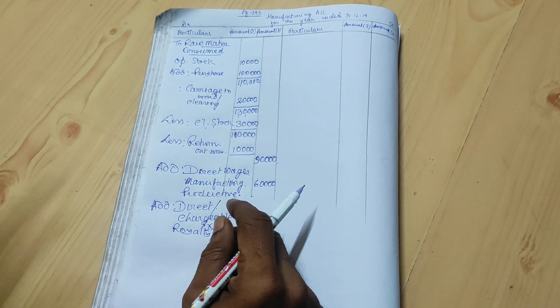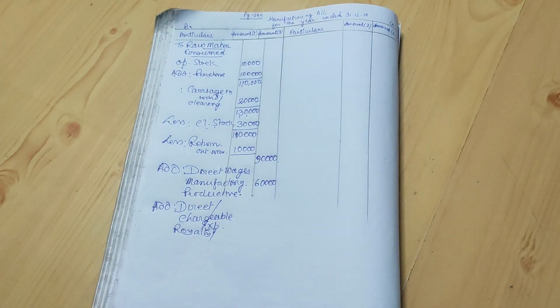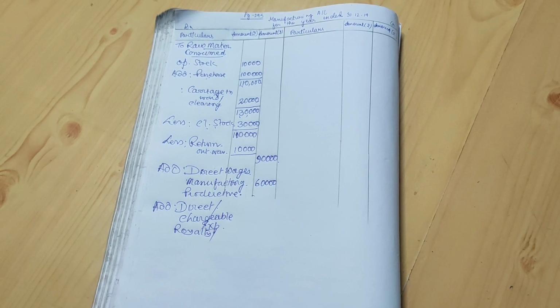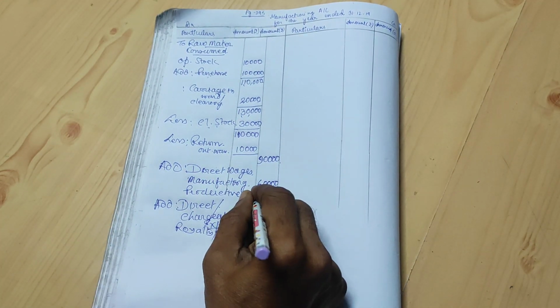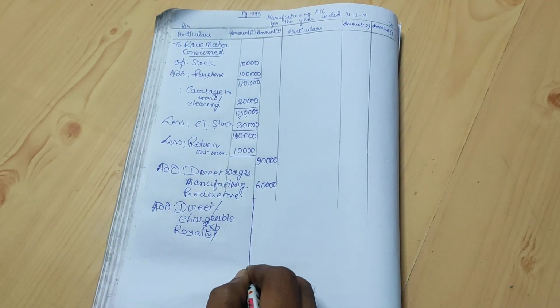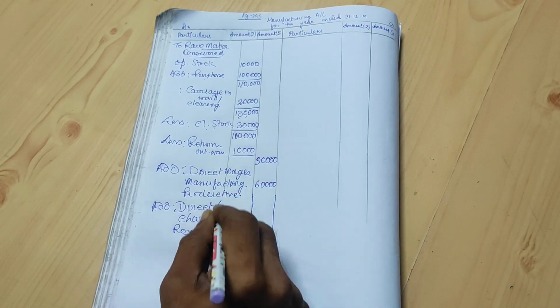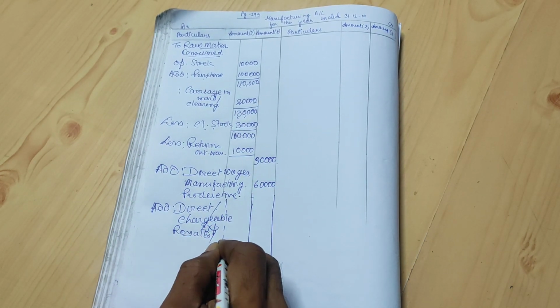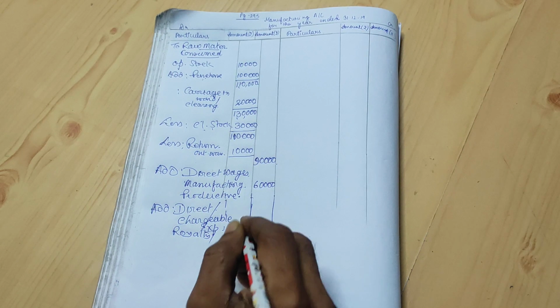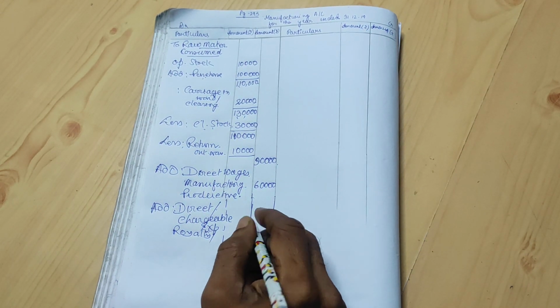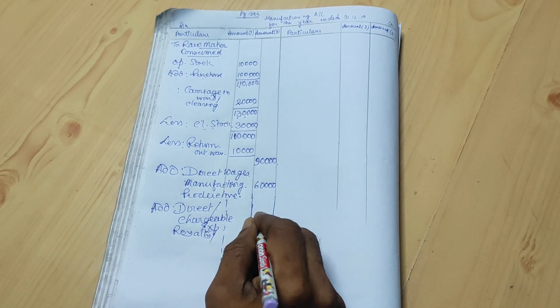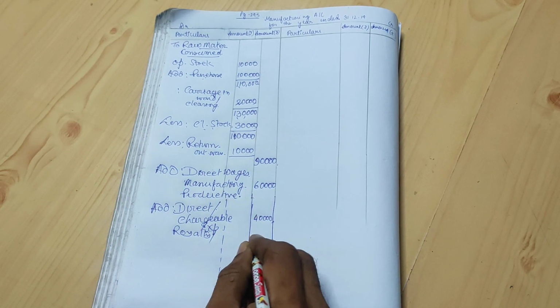Suppose a Hero company has taken a design from Honda company for a motorcycle, and it must pay some amount of royalty in order to produce that motorcycle. So that type of expense is called direct or chargeable expenses, right? Fine. So maybe suppose 40,000 rupees is such an expense.